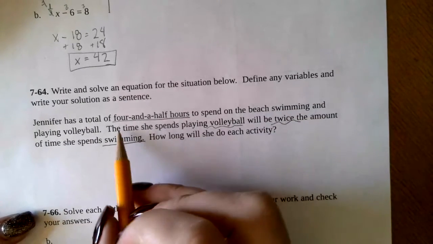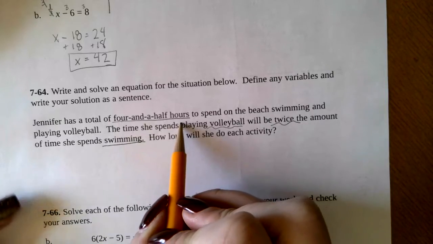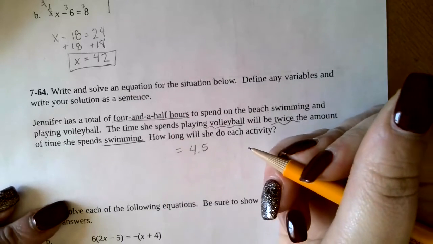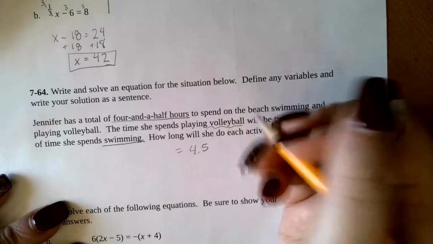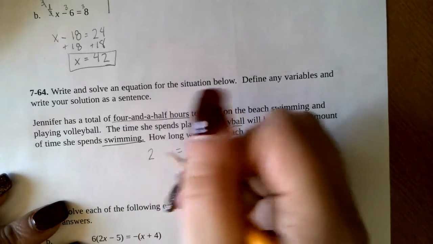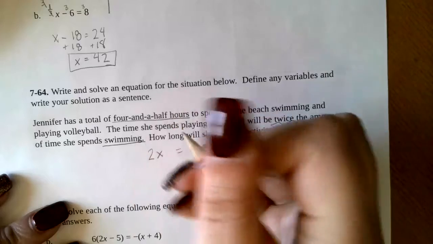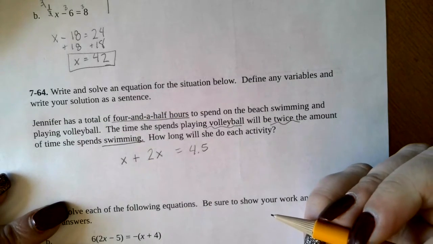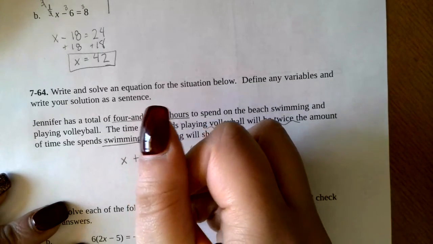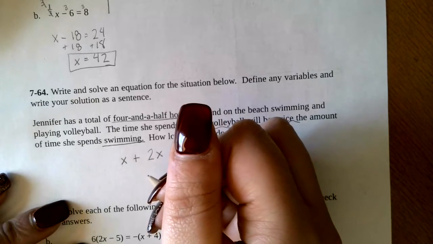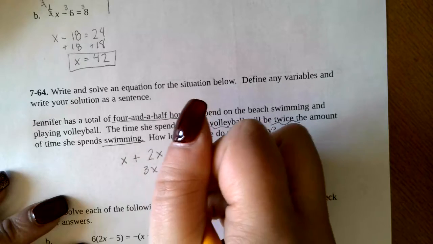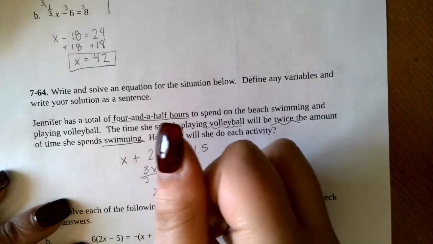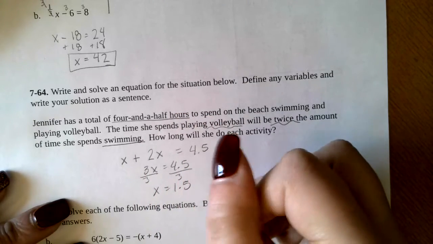Okay, so we know that the total is 4.5 hours. So that means that whatever we have is going to have to equal 4.5 hours. And we don't know exactly how much time she's spending on either activity, right? But we know that when she's playing volleyball, it's twice as much. So 2 times x. And then we're going to have to be adding however much time she spends swimming to that. So when we solve, right, we can combine our x's. So we have 3x equals 4.5. And then divide by 3. X equals 1.5.